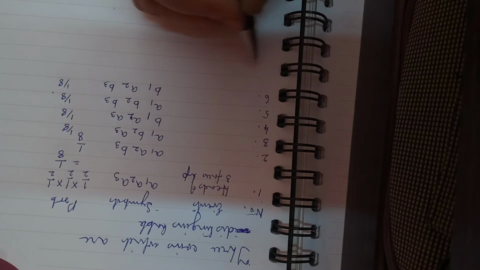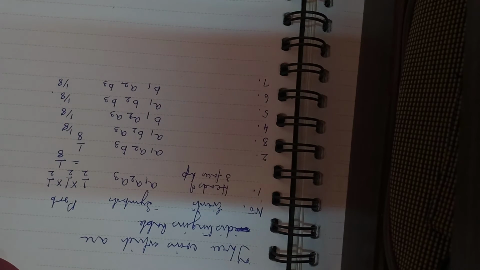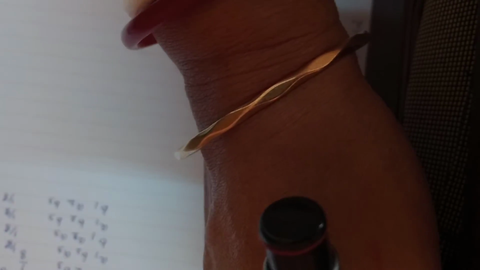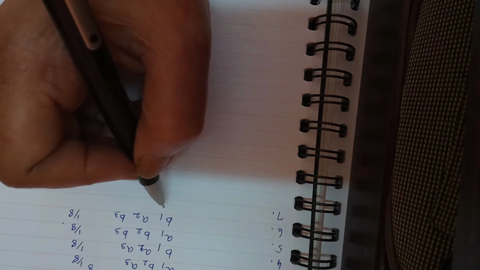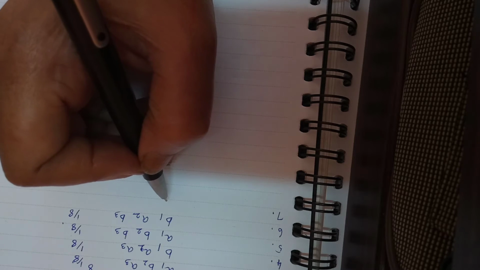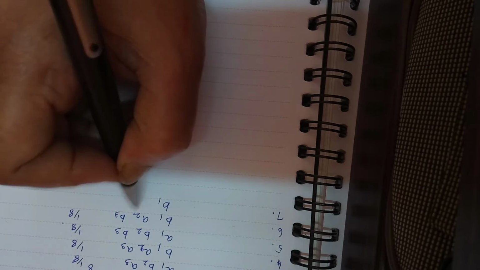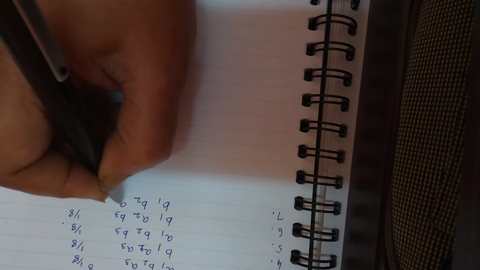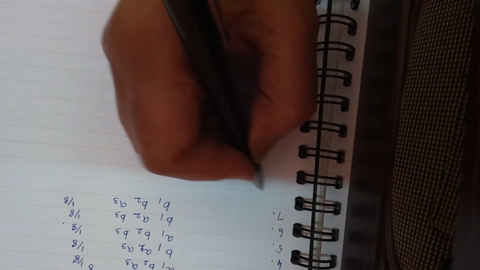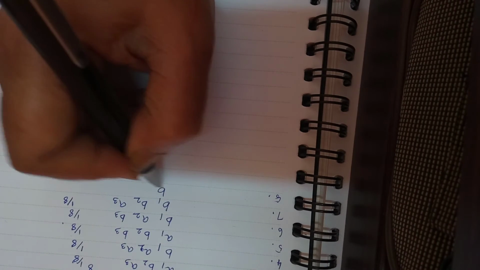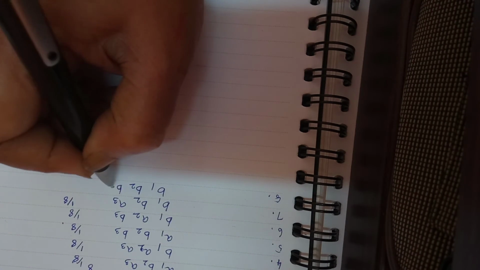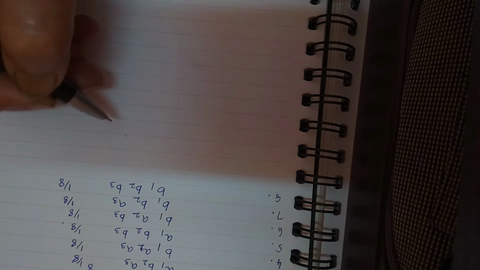Then 7. For 7 we can take the tail of first and second, and the head of the third up. This is 1/8. And then number 8, what do we get? Well, the tail of all three up, B1, B2, B3. So this is also 1/8, isn't it?